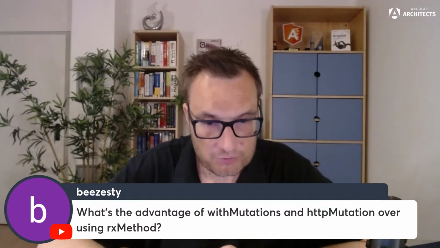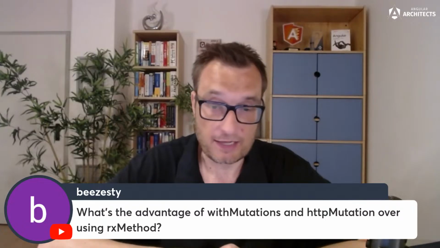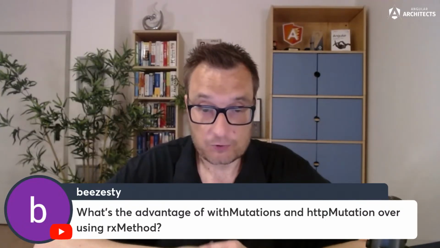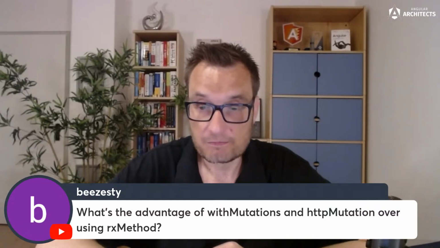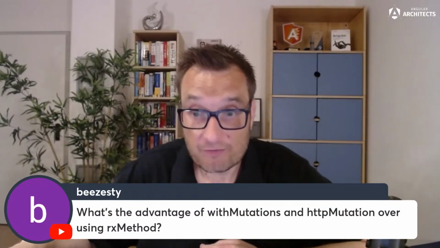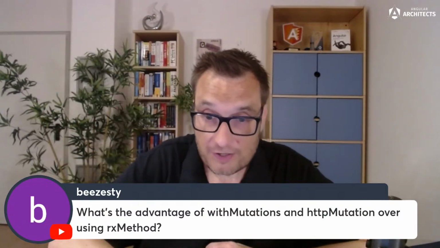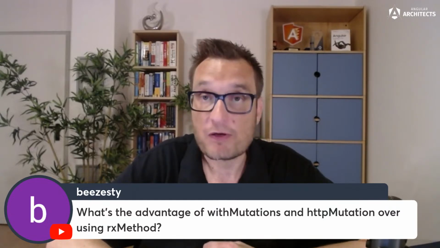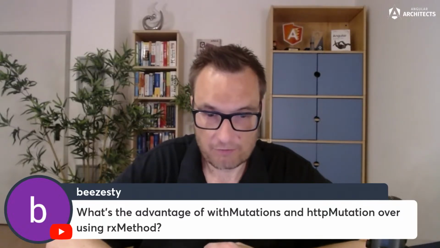Of course, you can do it with rxMethod, but this would be a bit more boilerplatey, and you will find out quite often you do the same stuff inside of rxMethod. httpMutation and withMutation are abstracting that away. However, if you look inside of those, they are not completely different from rxMethod. They work in a quite similar way.